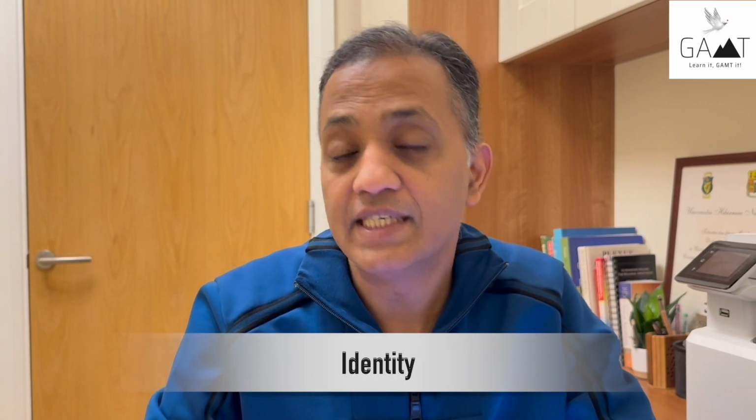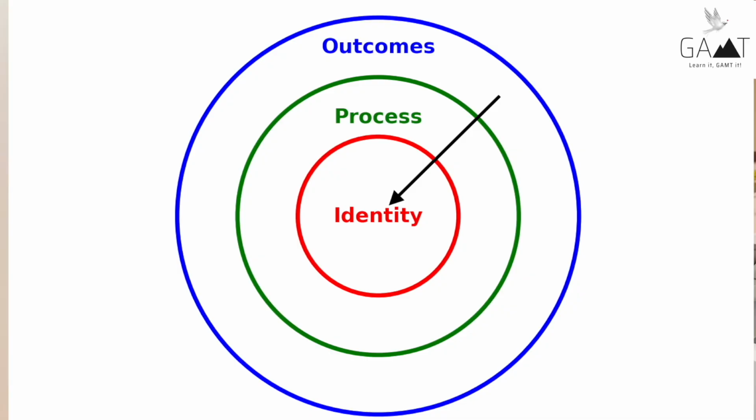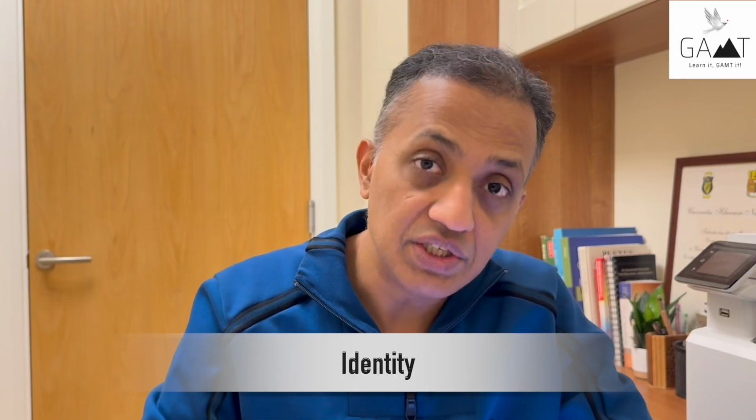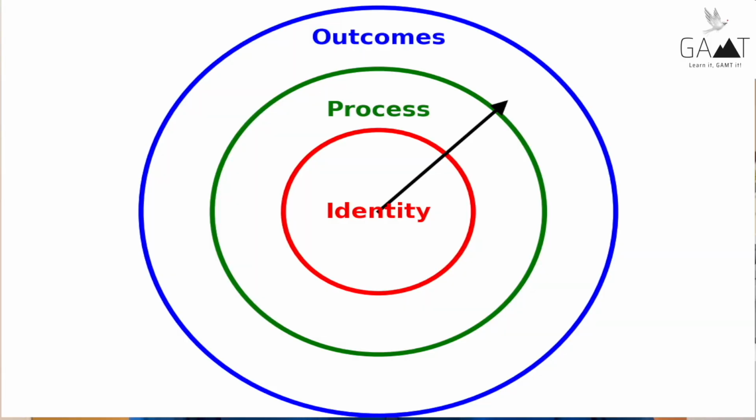The next concept is identity. A lot of us approach change in the wrong way. We start with outcome and then plan strategies, which then finally changes our identity. What James suggests is to start from identity and work outwards. When you change your identity, it becomes part of you and you align your life accordingly.